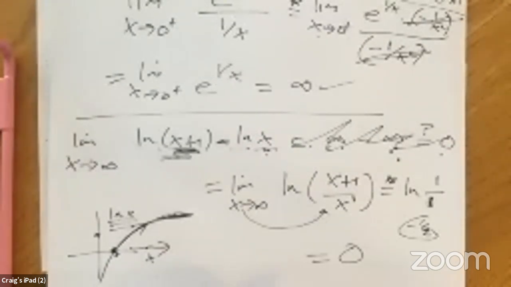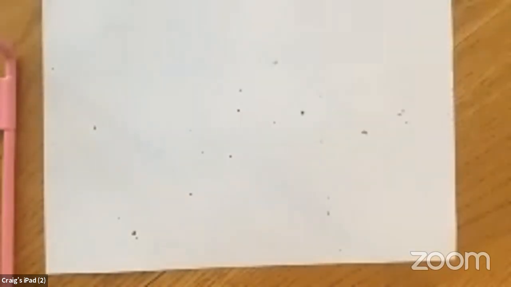So that's that one. And there are a few other ones that are even more complex. Let's do the next example, where we handle things like 0 to the 0 power, 1 to the infinity, or different pieces. So the last example for the day is example 4 here.